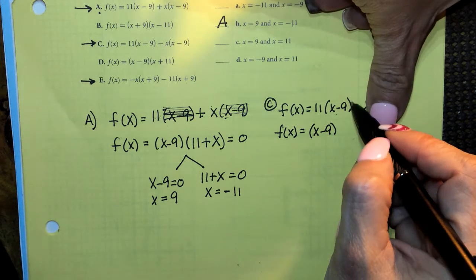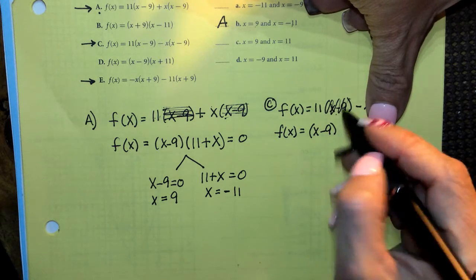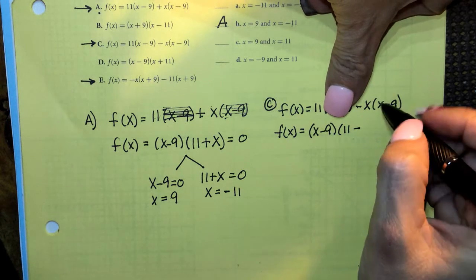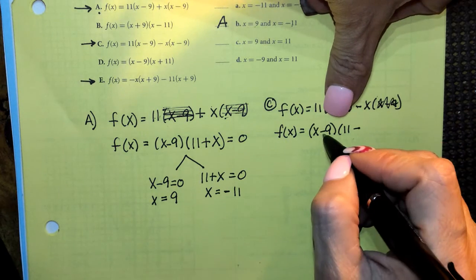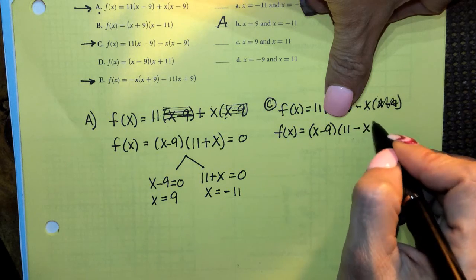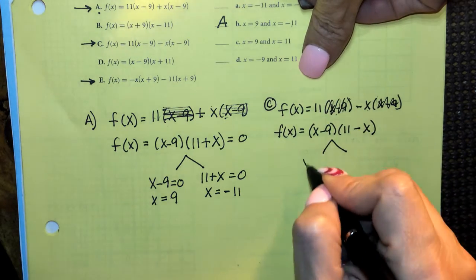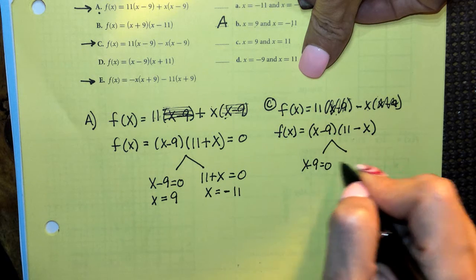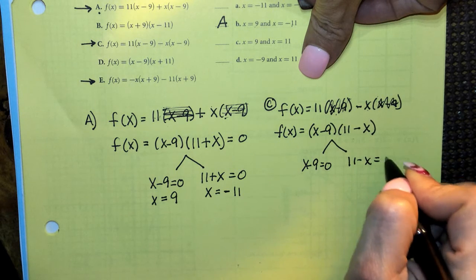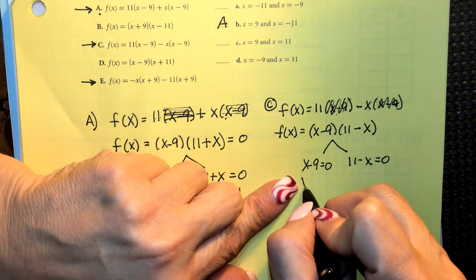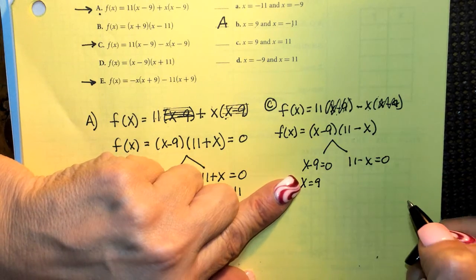When I pull it out here, I'm left with an 11 minus the x. Same scenario: set them equal to 0, so x minus 9 equals 0, and 11 minus x equals 0. This one gives me x equals 9.